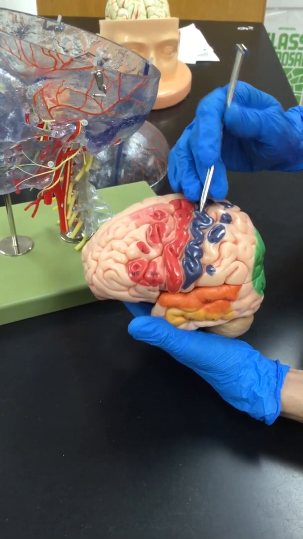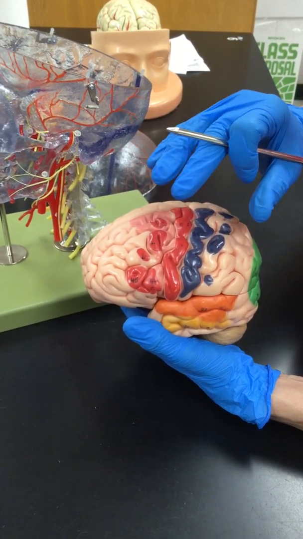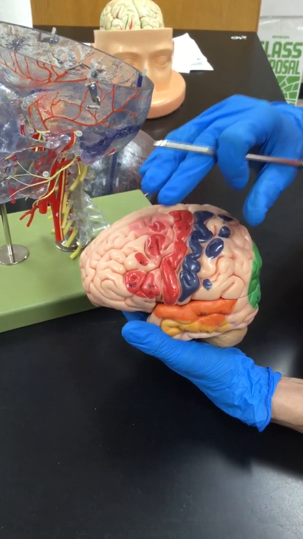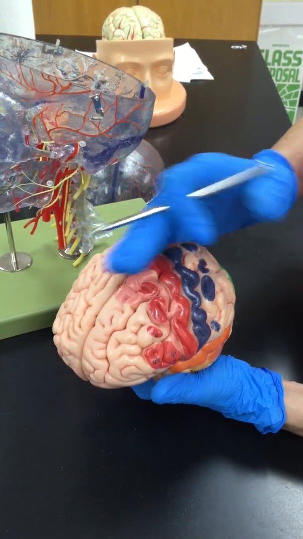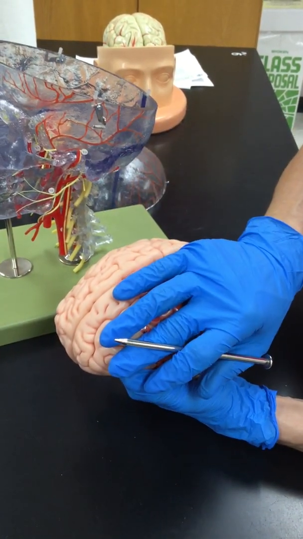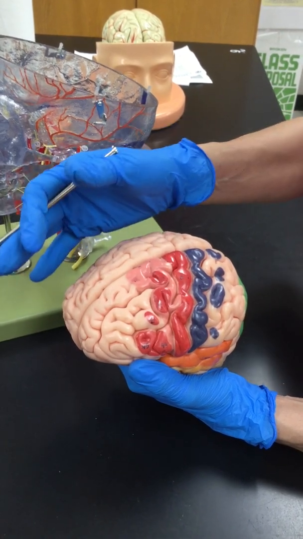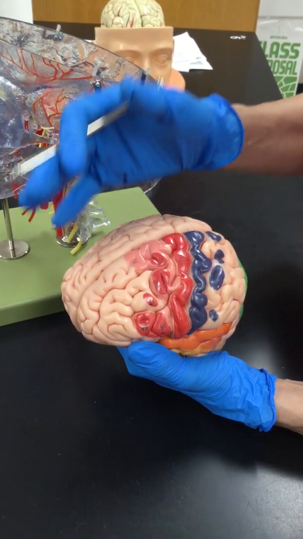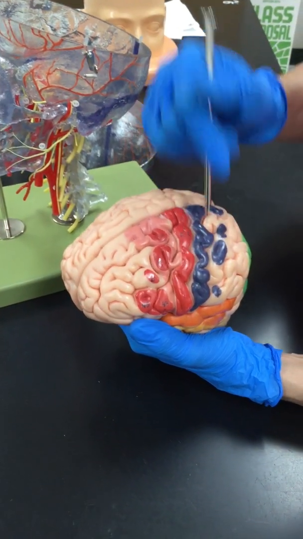And then the motor area and the primary somatosensory area are found on either the left or the right hemispheres. And the left hemisphere controls the movement of the right side of the body, and things that we feel on the right side of the body can be felt on the left side.